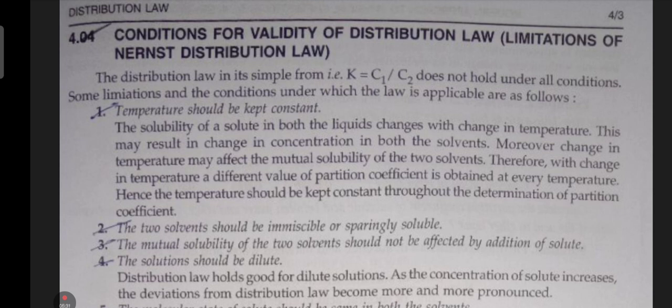First one is temperature must be kept constant. The solubility of solute in both the liquids changes with the change in temperature. This may result in a change in the concentration in both of the solvents. Moreover, change in temperature may affect the solubility of the two solvents.